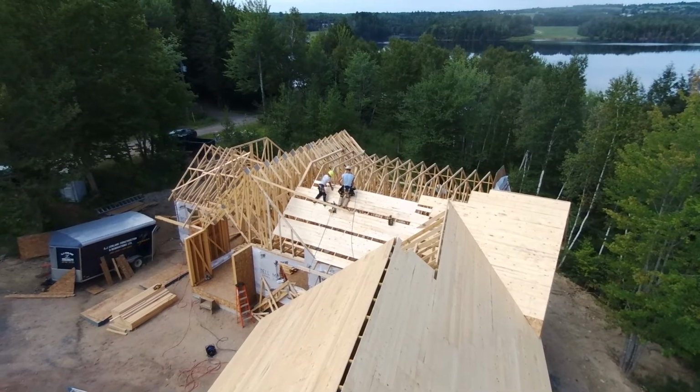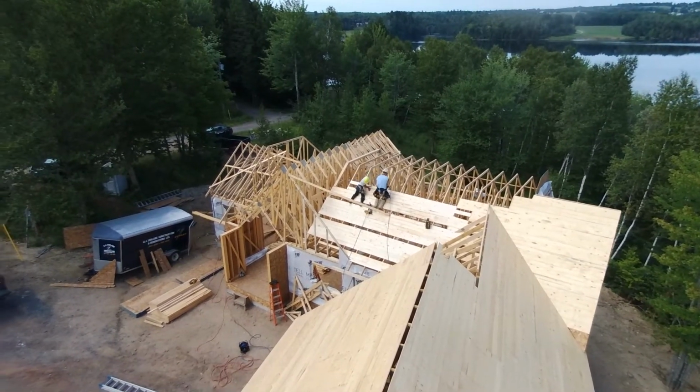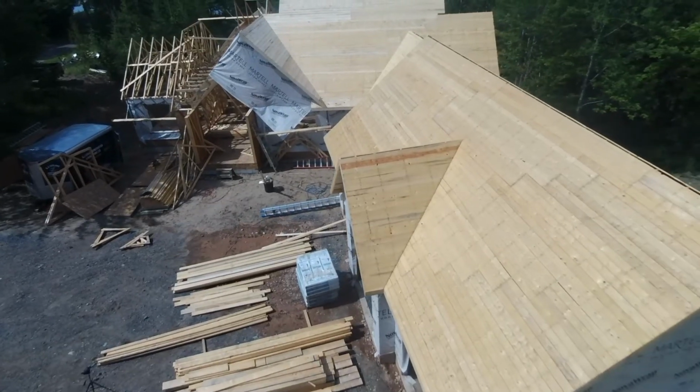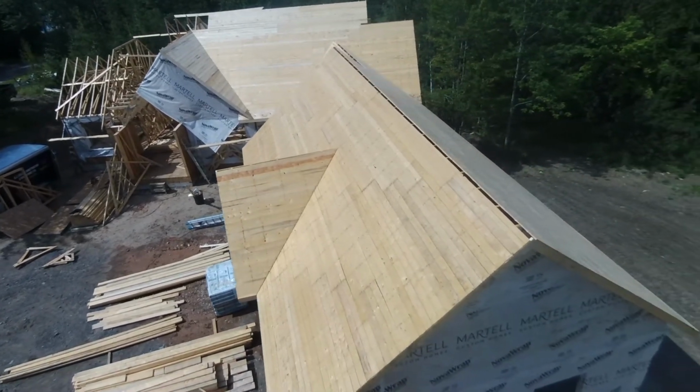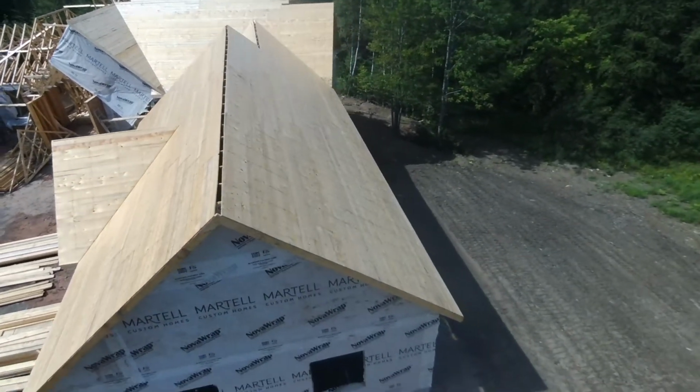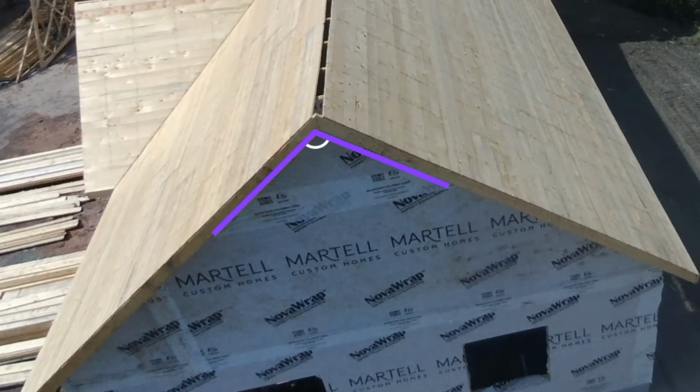Next, we will look at the roof and where other angles may be present. Can you see any obtuse or acute angles? We can see an obtuse angle at the top on the roof that's on the side of the garage, and at the bottom of the roof we can see two acute angles as well.